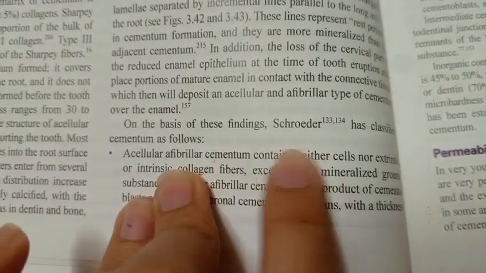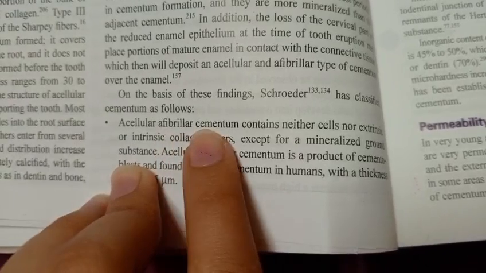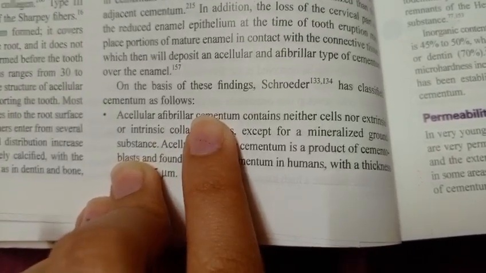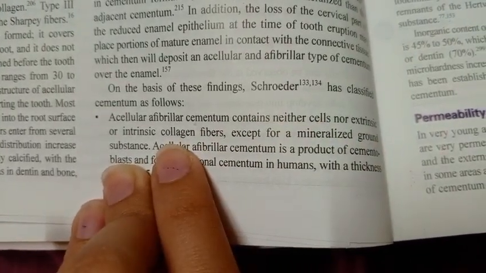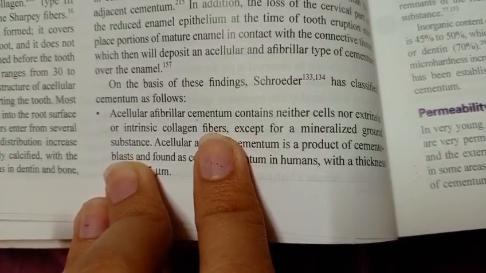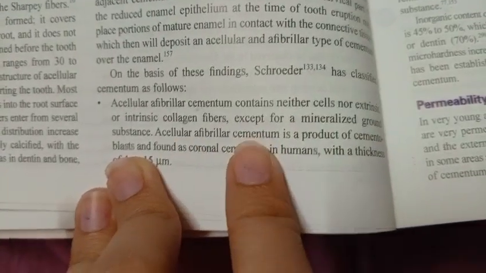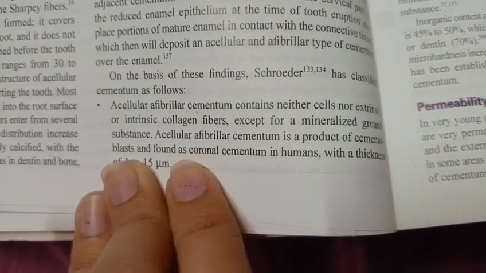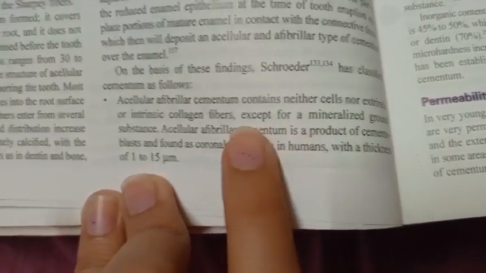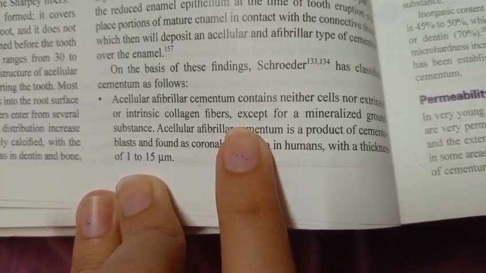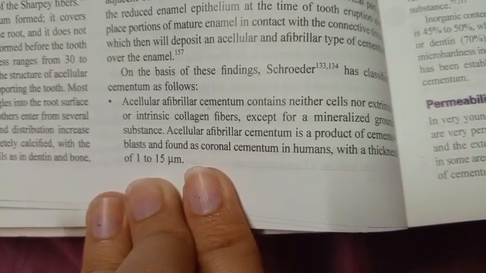On the basis of these findings, we have also seen that acellular cementum is also known as afibrillar cementum. It has neither cells nor extrinsic or intrinsic collagen fibers. It does not have collagen fibers, except for a mineralized ground substance. Acellular afibrillar cementum is a product of cementoblasts that is found at the coronal cementum in humans with a thickness of 1 to 15 micrometers. It does not have cells or collagen fibers, but it is formed by the cementoblasts at the coronal portion.